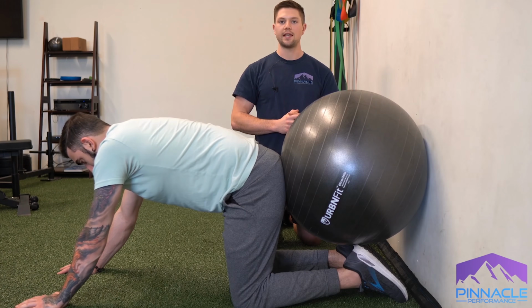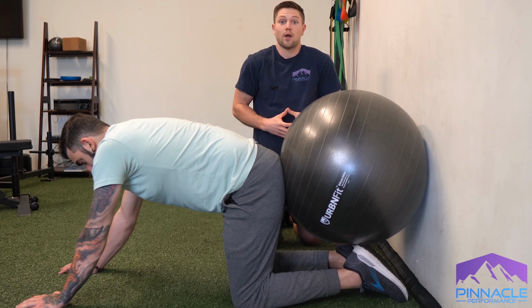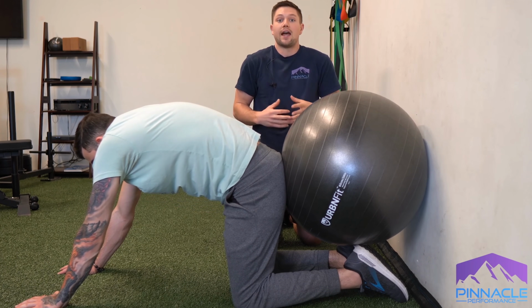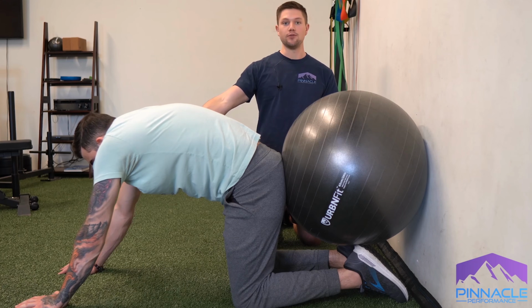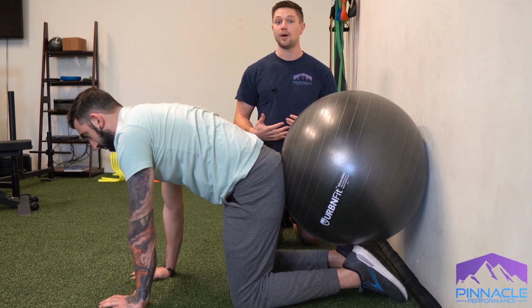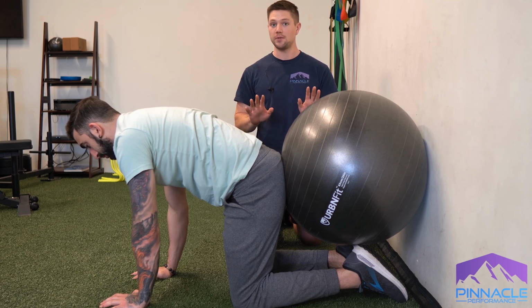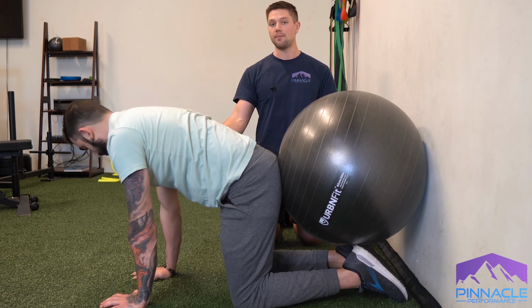The most common mistake with this activity by far is that people are gonna end up shrugging their shoulders. And that's usually paired with the hands being too far away from them. So make sure you start with the hands directly underneath the shoulders. I can tell you after coaching this many times, most people think their hands are underneath their shoulders, but they're not. So make sure that you have them right about there.